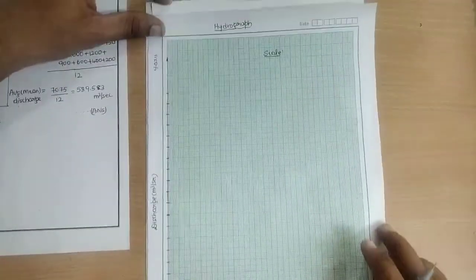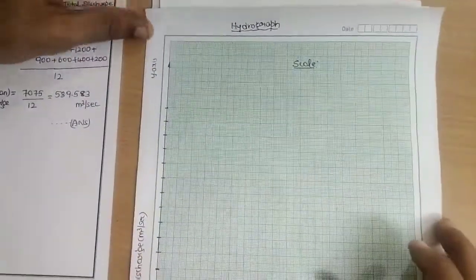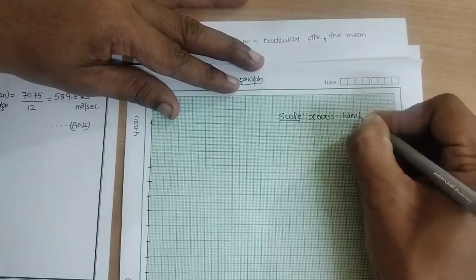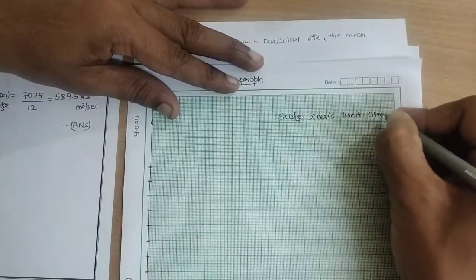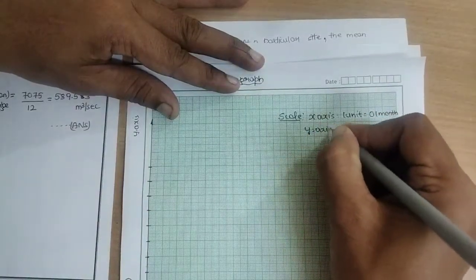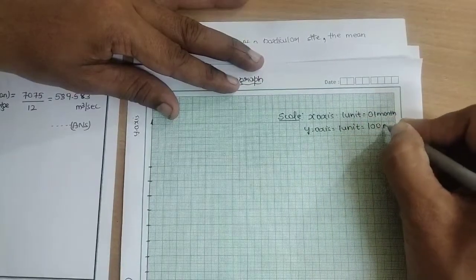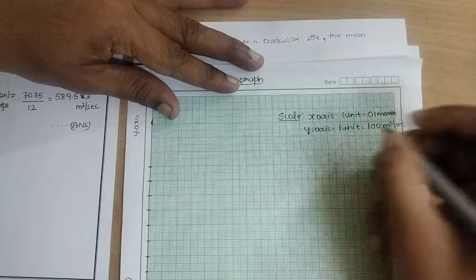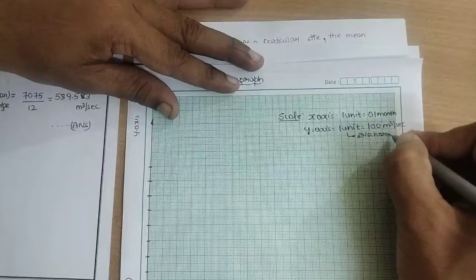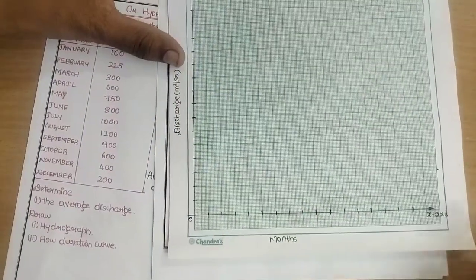Now let us see what is the scale factor we want to consider for the hydrograph. Along the x-axis, I will be considering 1 unit of the graph equal to 1 month, 1 calendar month. Similarly, along the y-axis, let us consider 1 unit equal to 100 meter cube per second. That means I am considering discharge values along the y-axis. I will update the values along x-axis and y-axis.